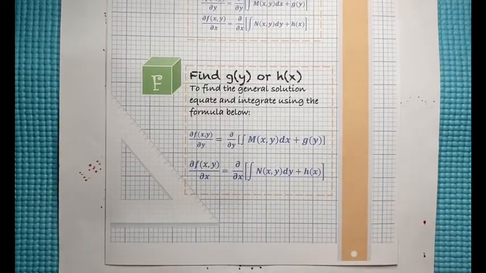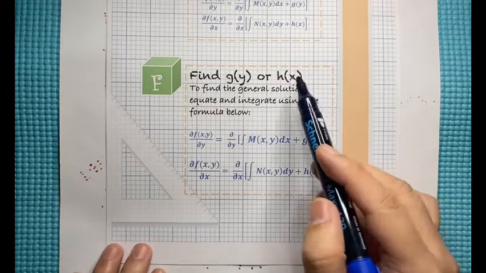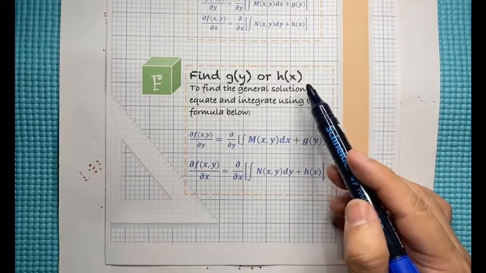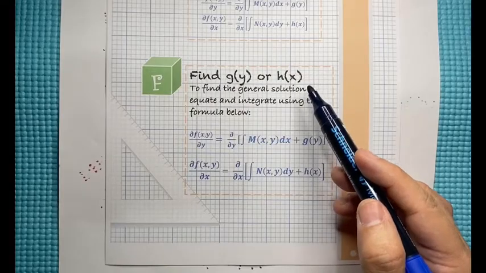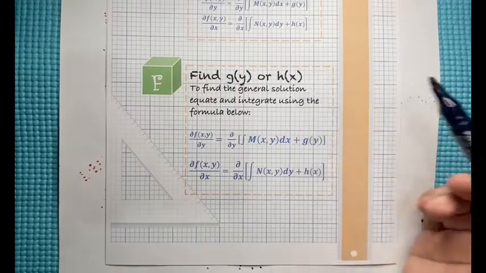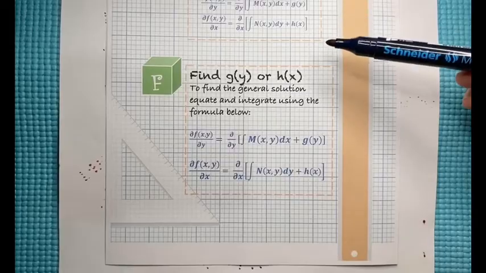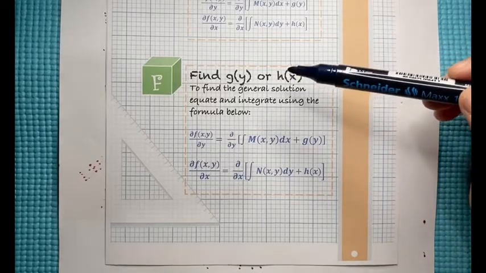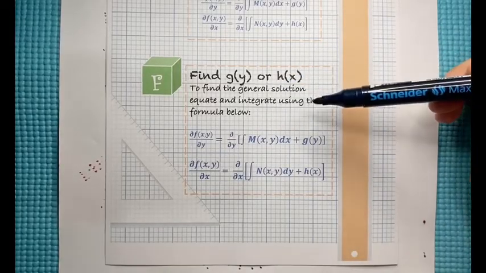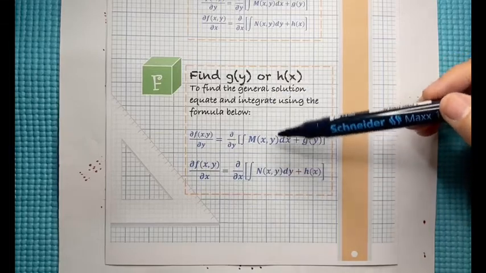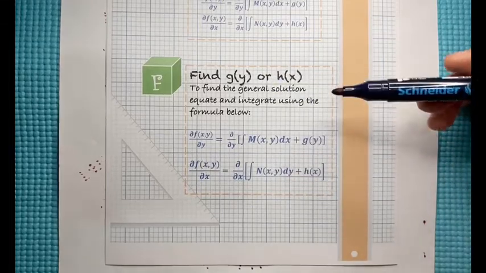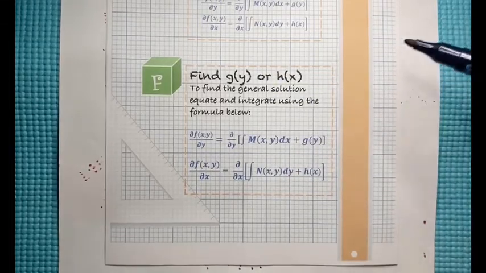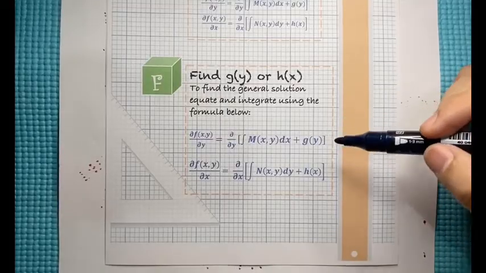are going to find what would be the value of g of y, or what would be the value of the h of x. Take note that to find the general solution, we're going to equate and integrate using the given formula here.